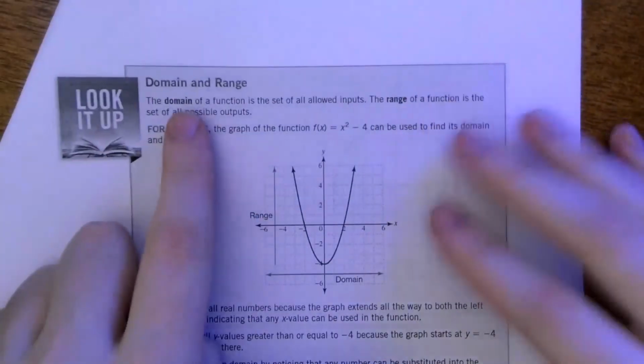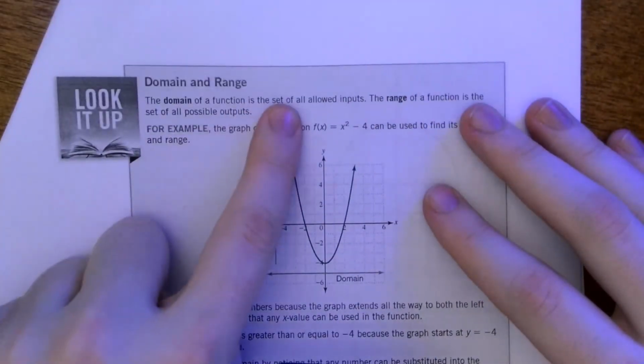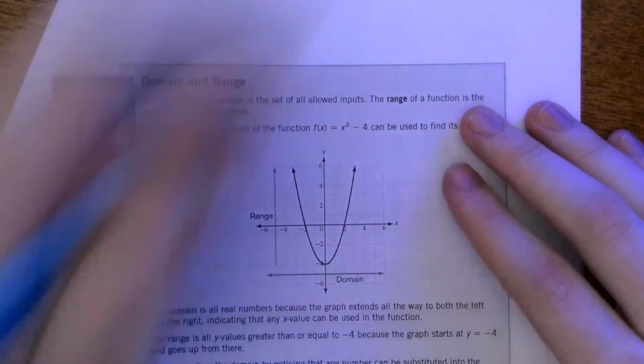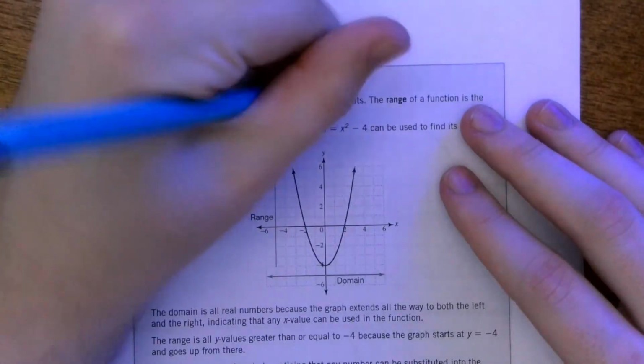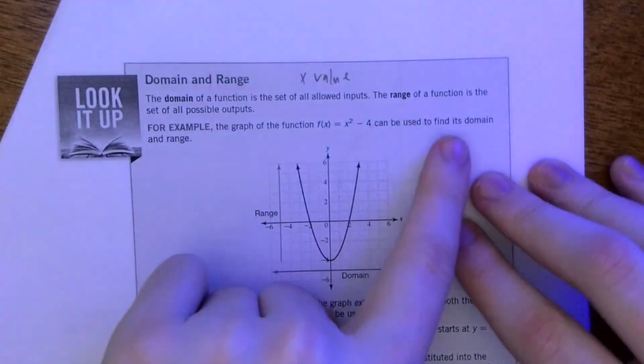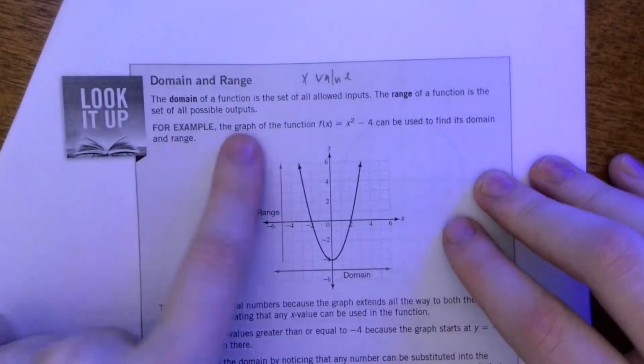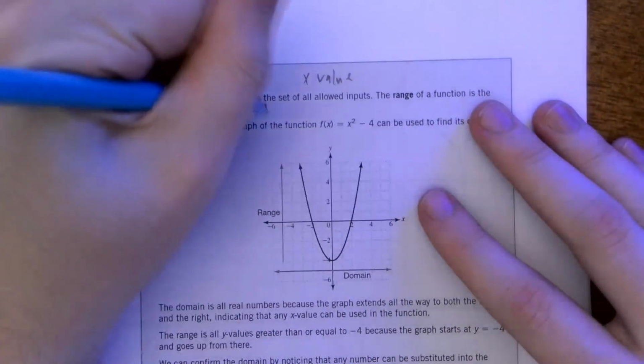Alright, so just a little bit more of a formal definition here for our range and domain. So the domain of a function is the set of allowed inputs, or just your x values. And the range of a function is the set of all possible outputs, or your y values.